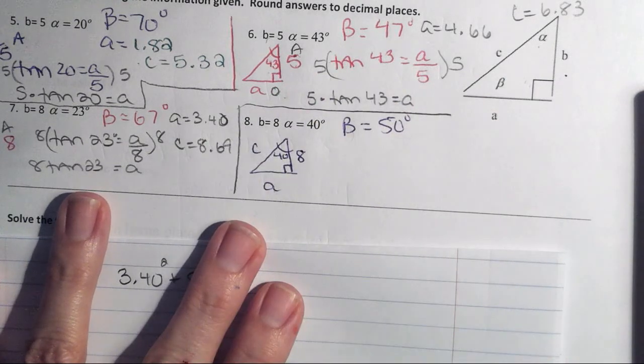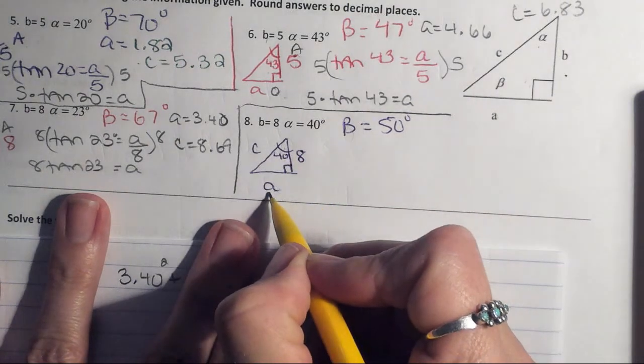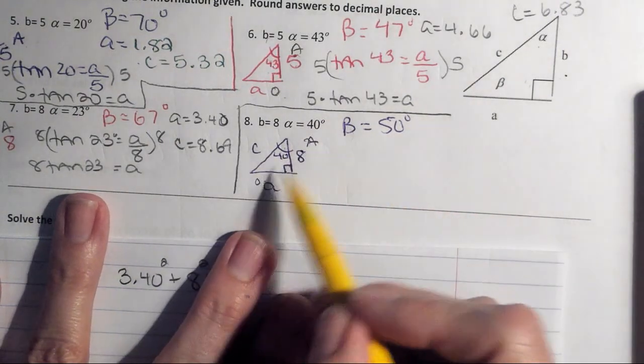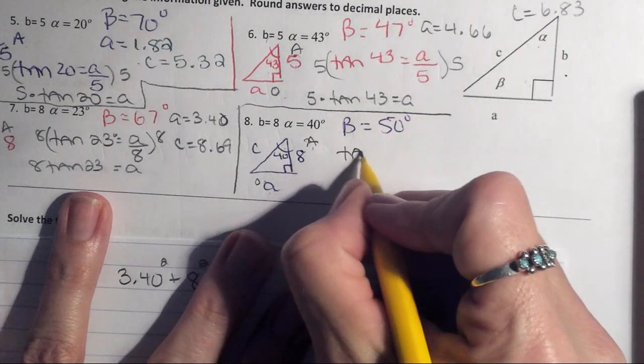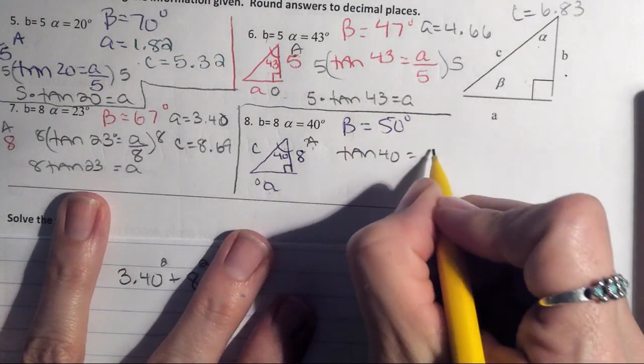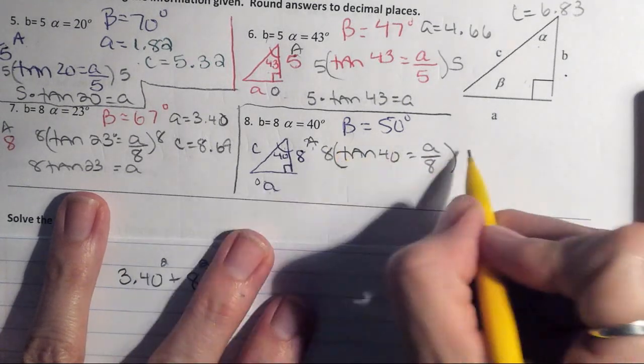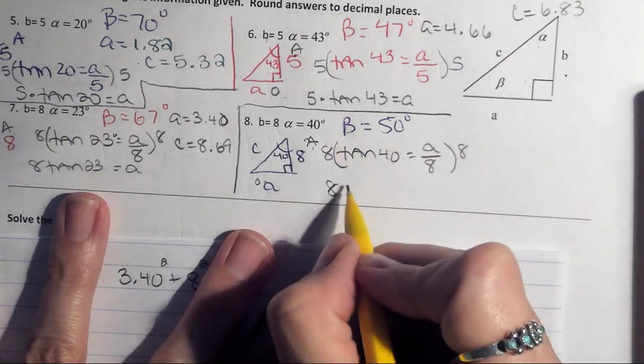Now I'm going to go find the A side. A side is opposite the 40. The 8 is adjacent. O and A means tangent again. So tangent of 40 equals the opposite side over the adjacent. Multiply both sides by the denominator.